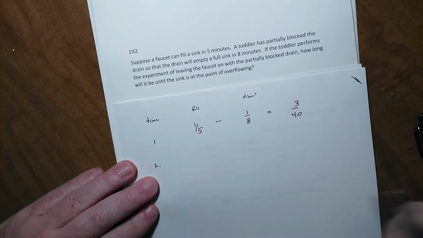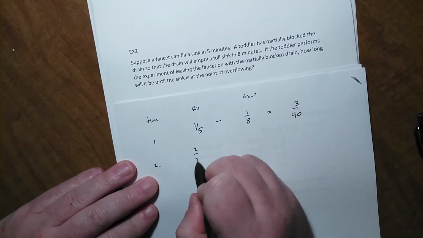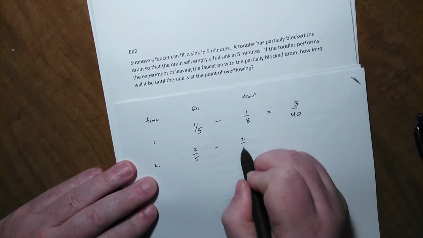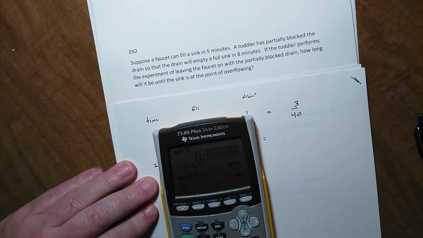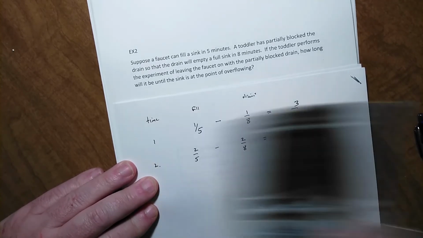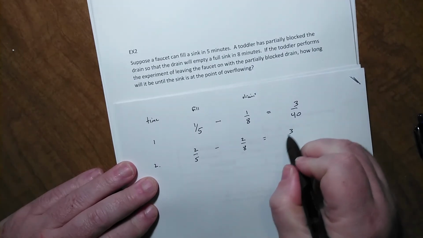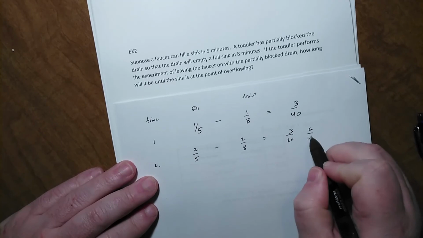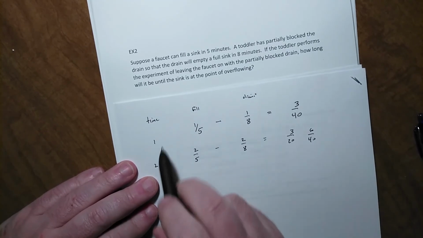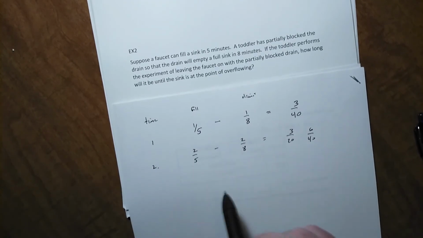After the second minute, we have 2/5 of it filled. We are subtracting off 2/8 of this. So this is 2/5 minus 2/8, or 1/4, and then again we have 3/20, which we recognized earlier, or 6/40, depending on how you want to say that. And again, I think you have an idea of what's going on here.